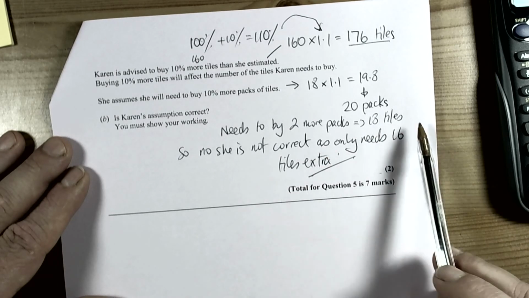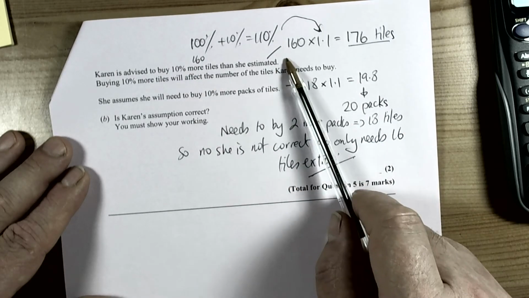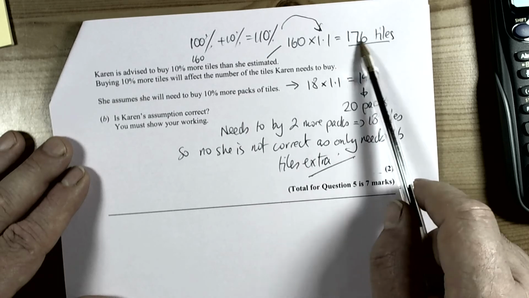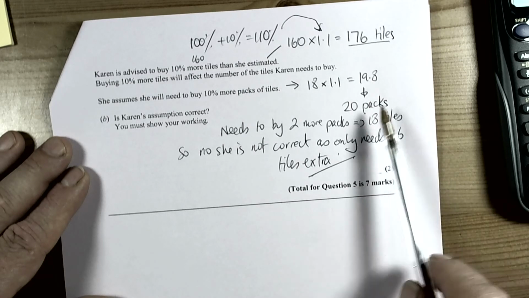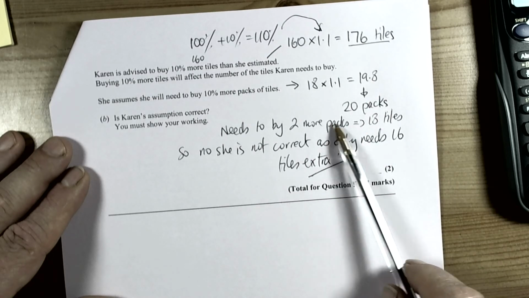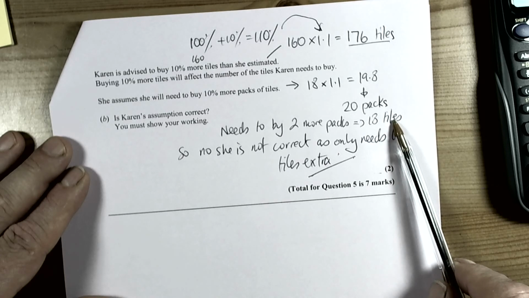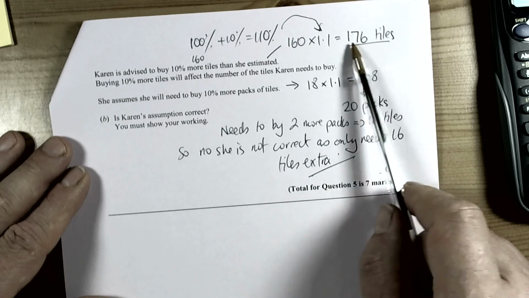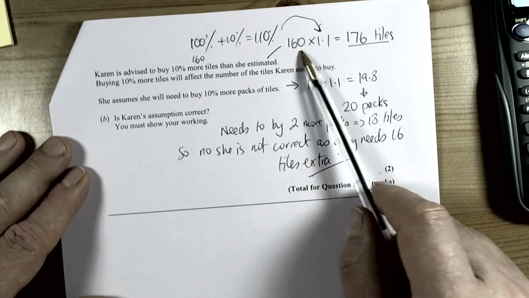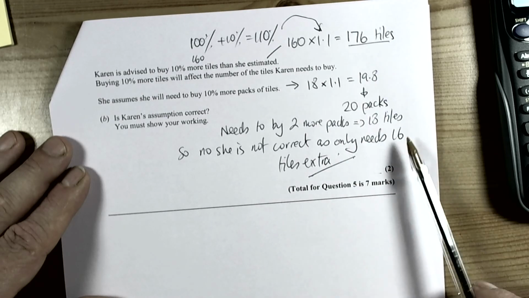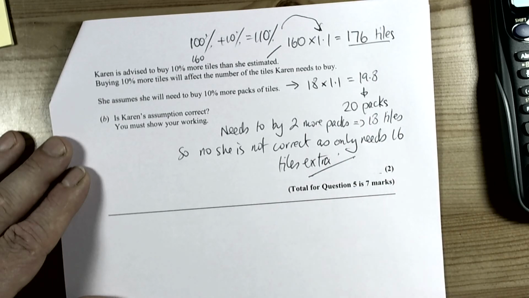Okay, so basically it was a case of working through from the information that they told you in the question, working out what the numbers tell you. 2 more packs is 9 per pack. Is suggesting that she needs 18 more tiles. When you do 10% of the 160 of the estimate, she'll need another 16 tiles, so not 18. So that would be the way to answer that question.